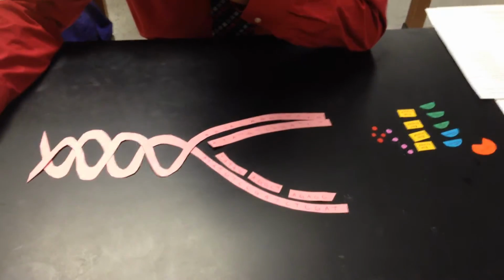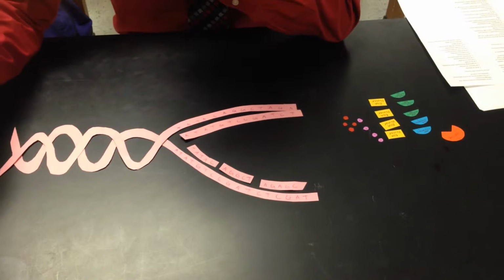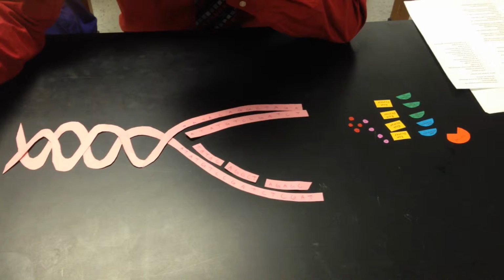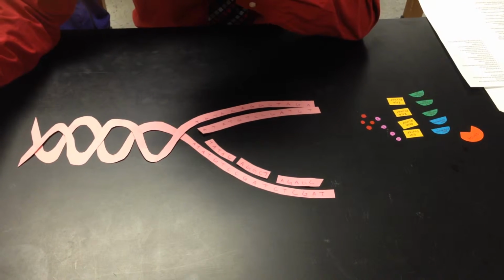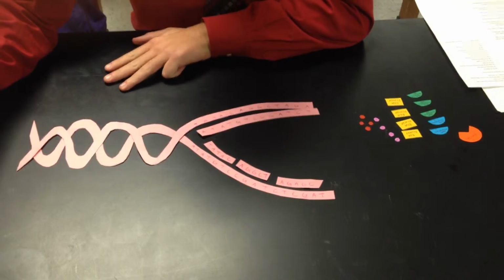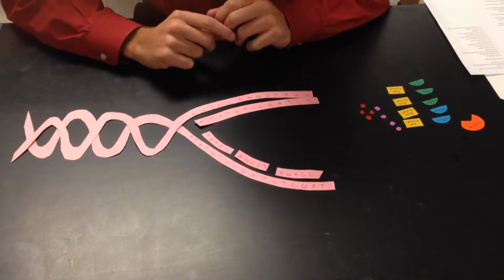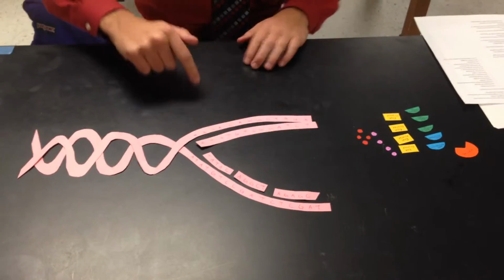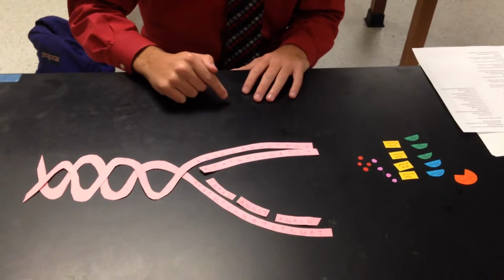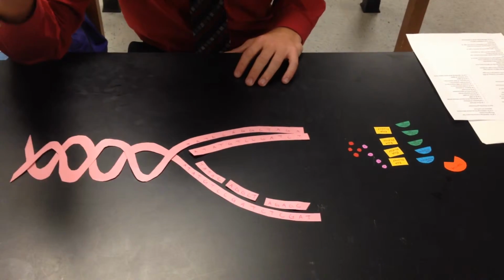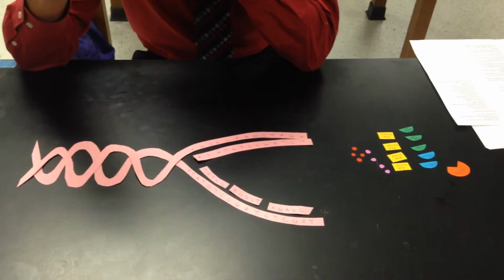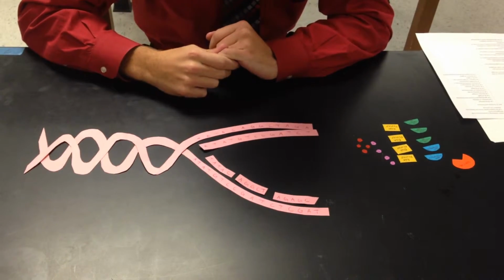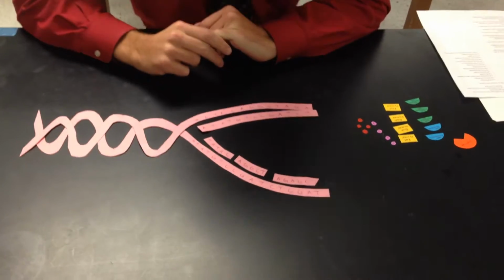A nucleotide is made of a sugar, a phosphate, and a nitrogenous base, one of four nitrogenous bases: adenine, guanine, thymine, and cytosine. The sugar is a 5-carbon sugar, like a pentagon, numbered from the top: 1, 2, 3, 4, all the way to 5. And that's important later. I'll come back to that later.